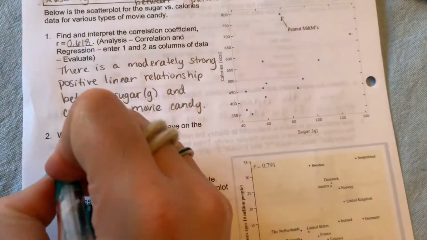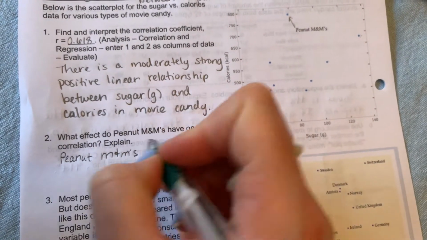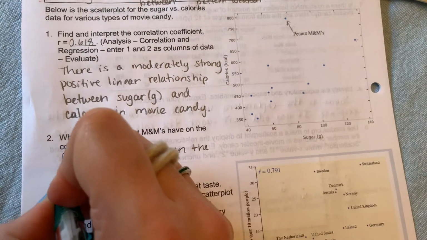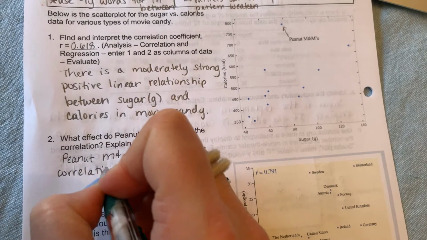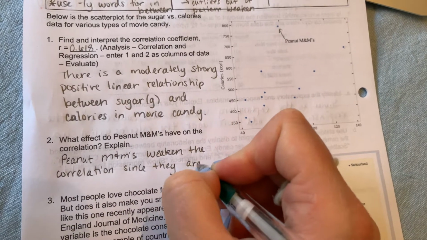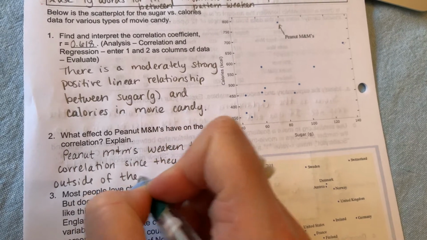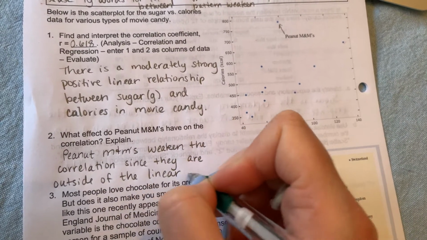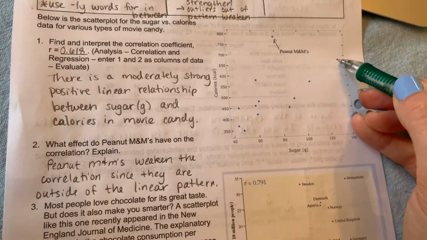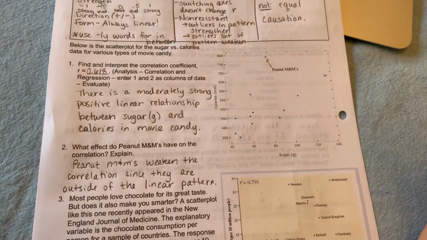So let's write that. Peanut M&Ms weaken the correlation since they are outside of the linear pattern. Okay, I could ask a similar question, let's say, about this value here. Now this outlier would strengthen the correlation because it's in the linear pattern.